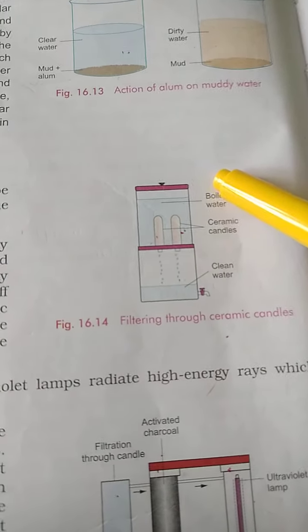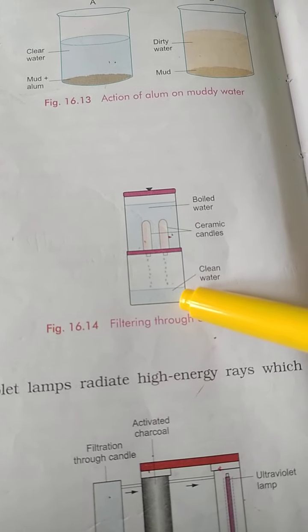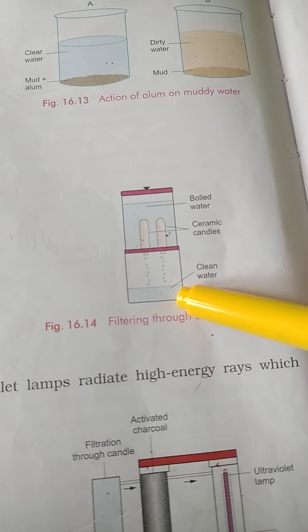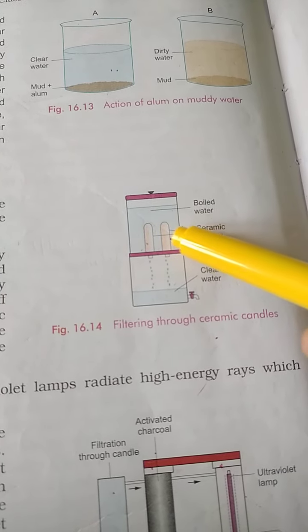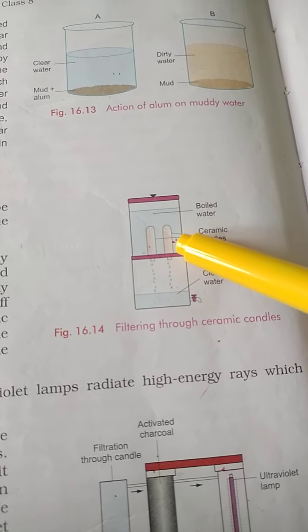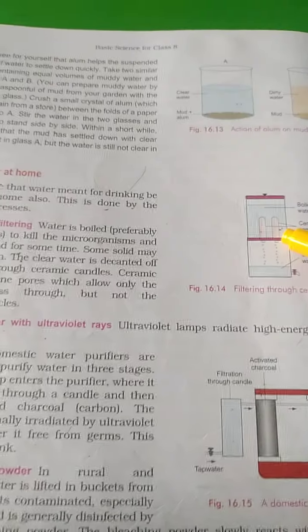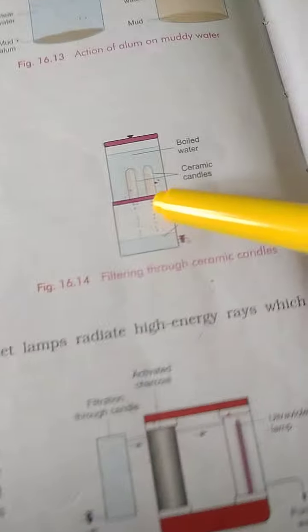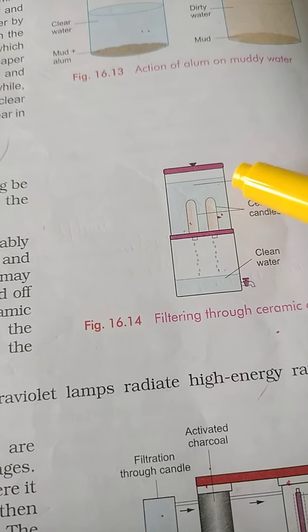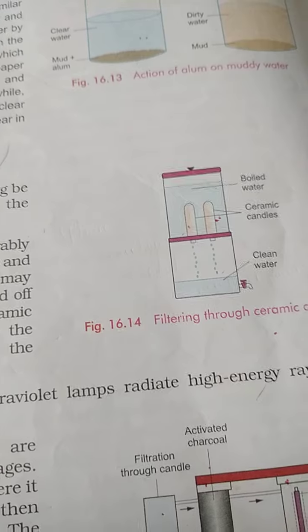Ceramic candles have fine pores which allow only the water to pass through but not the suspended particles. Now see the diagram. This is the boiled water, this is a ceramic candle and this is the clean water. First of all, we boil the water and allow it to stand for some time. After that, the clear water goes through the ceramic candle. They have small pores which allow only the clean water to go, but not the suspended particles. The suspended particles remain here and clean water goes down.